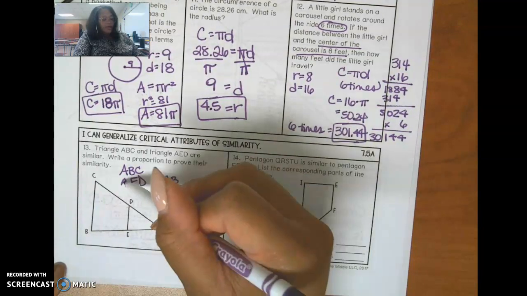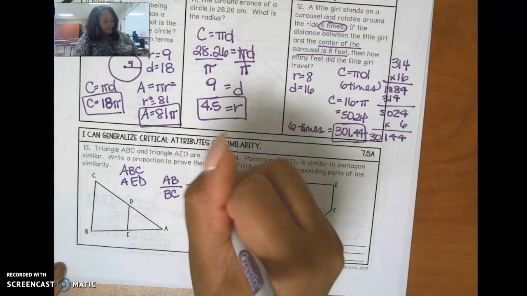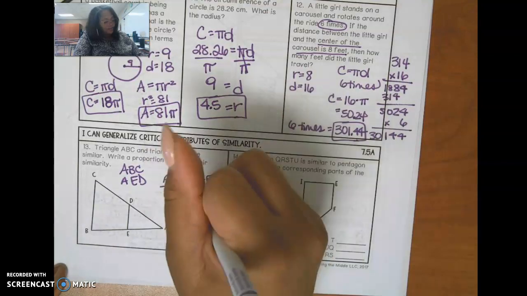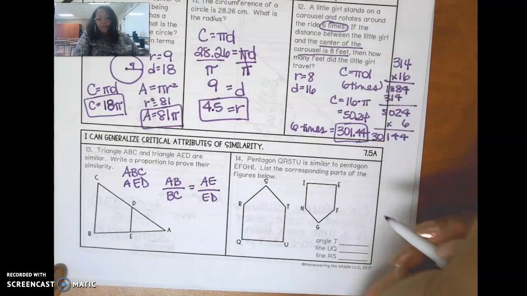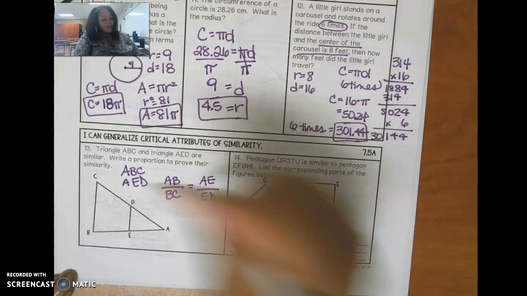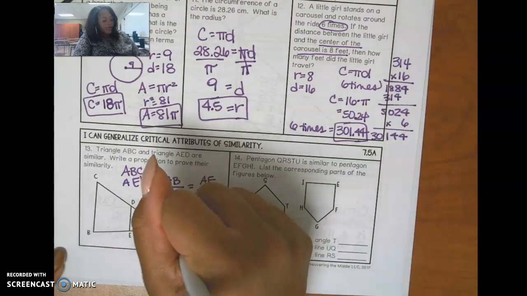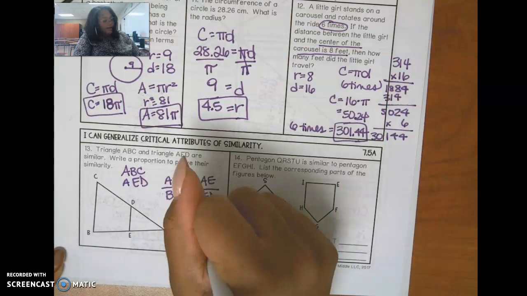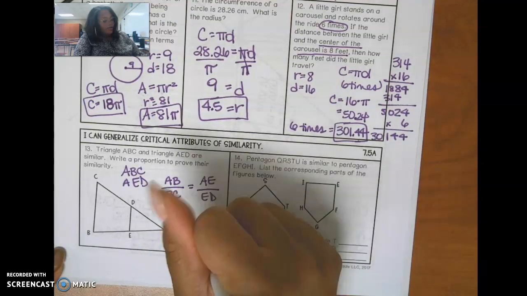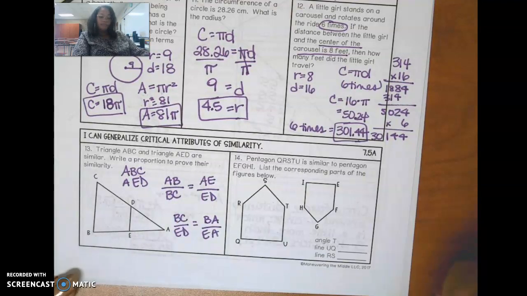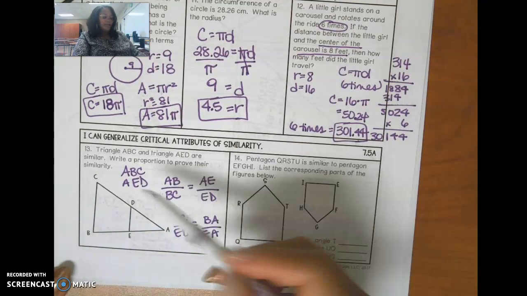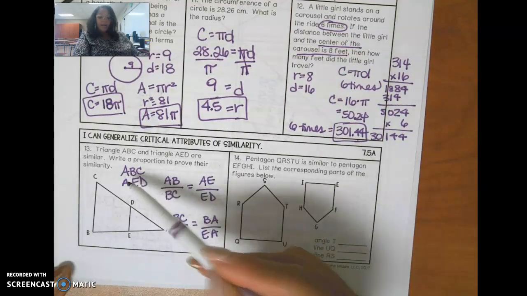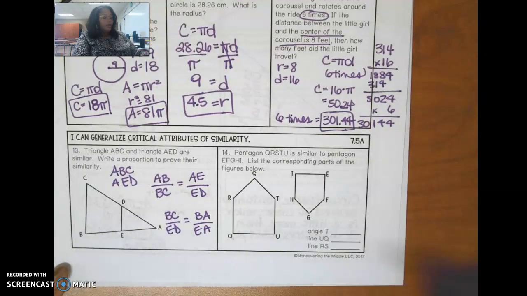So AB would match AE, and it would correspond to, on the same shape, ED. Now this is just one example. You don't have to use this exact proportion, but this one would be the same. I could also do BC is to ED as BA is to EA. Okay, I've got to always make sure that they match. So B and E match, C and D match, B and E, and A and A. Okay?